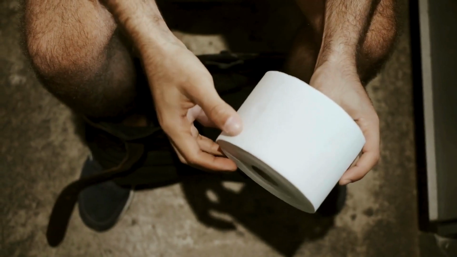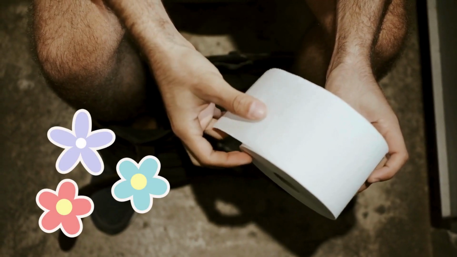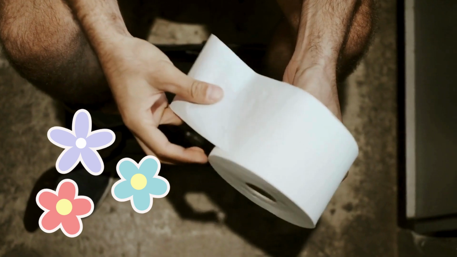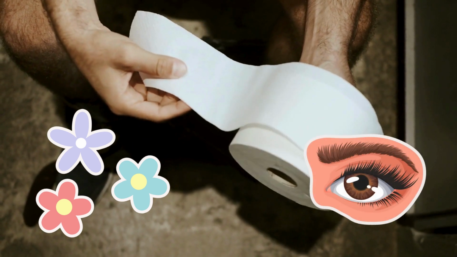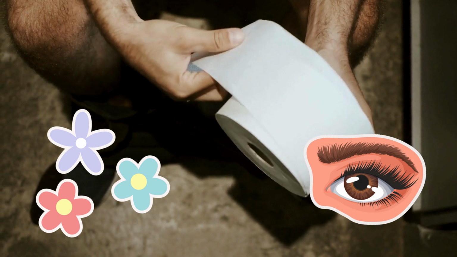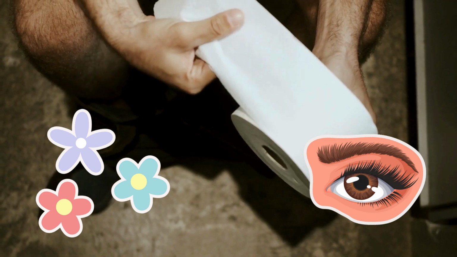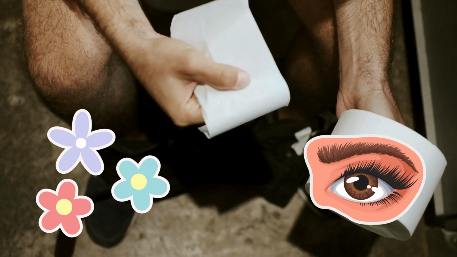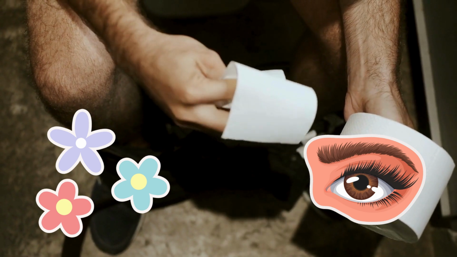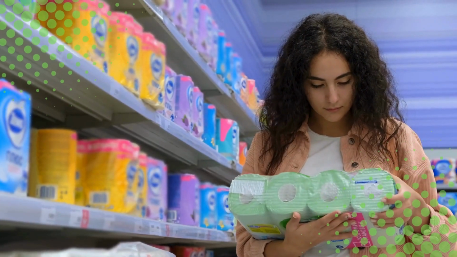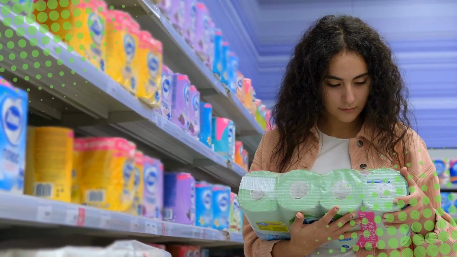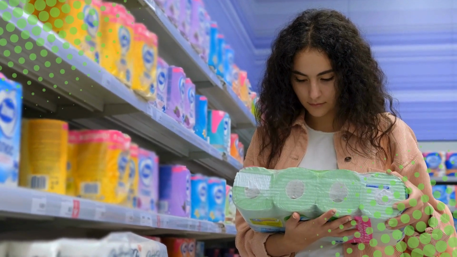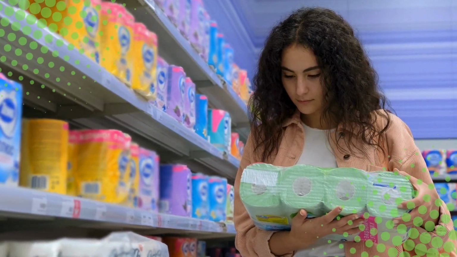Next time you're in the bathroom and you see those delicate floral patterns, just remember, there's more going on than meets the eye. You're not just wiping, you're participating in an intricate web of design, history, and psychological magic. And that's why toilet papers have different patterns. It turns out those designs aren't just there for show.